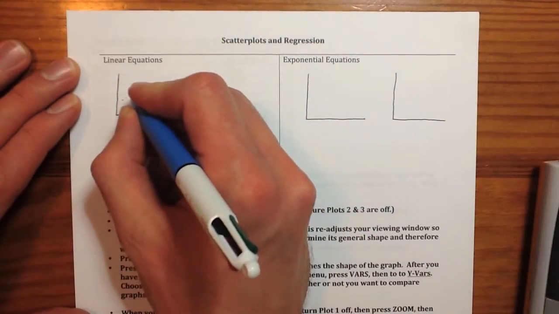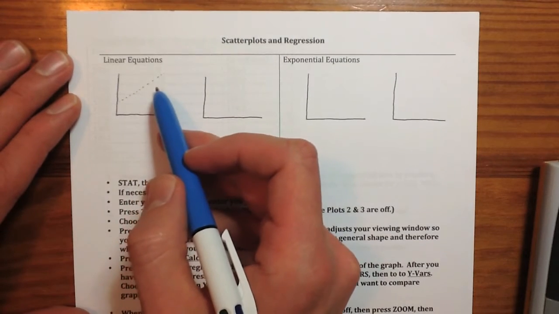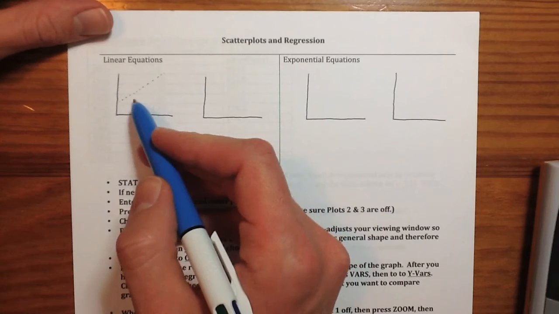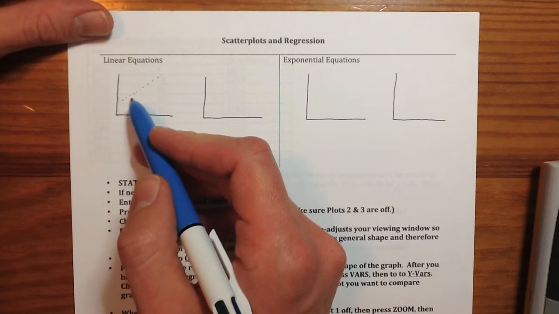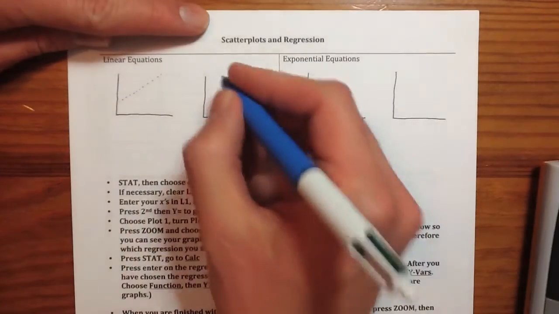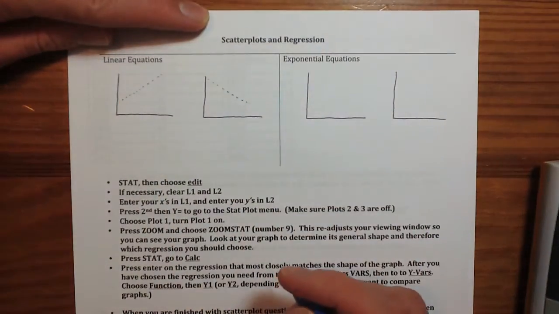Linear equations obviously form a straight line. Now, in the examples we're going to do, they don't have to be perfectly straight, but they can be in a linear pattern-ish. They could have a linear tendency. It could be a positive slope or it could be a negative slope, and we've been through all that.